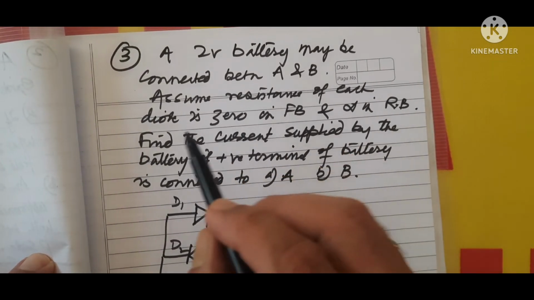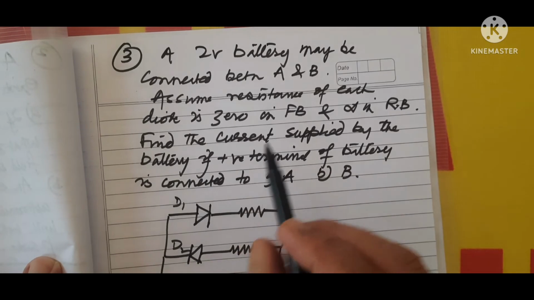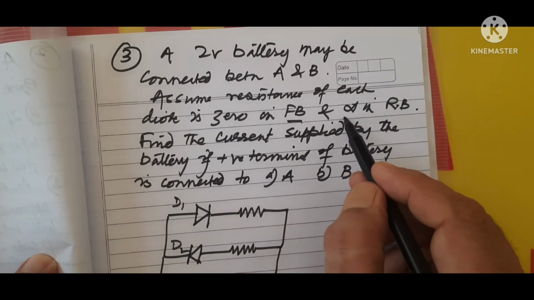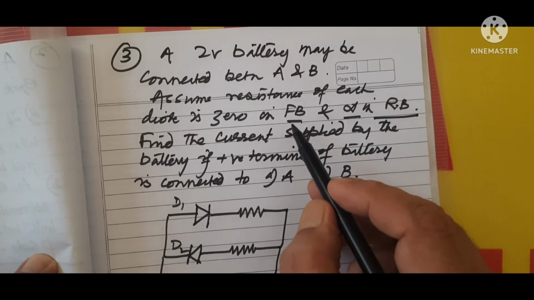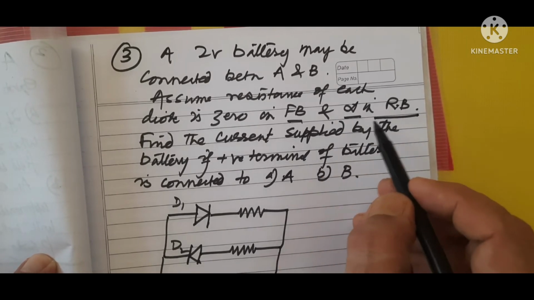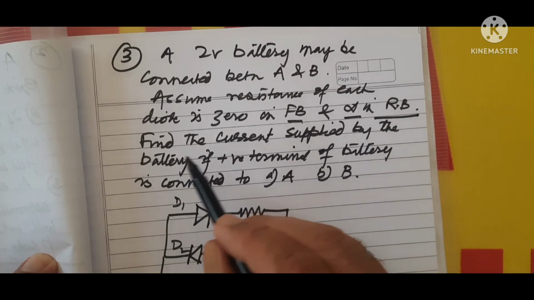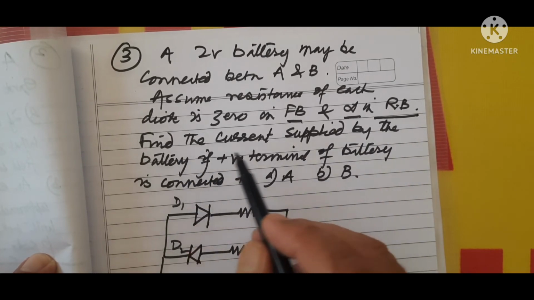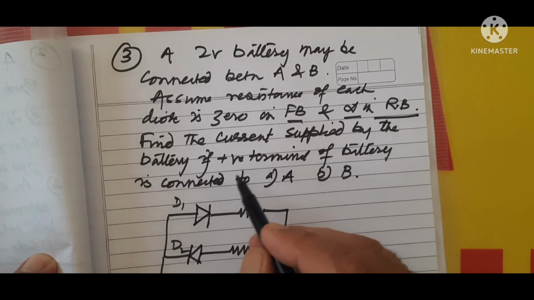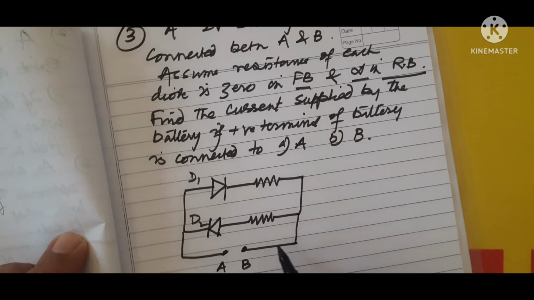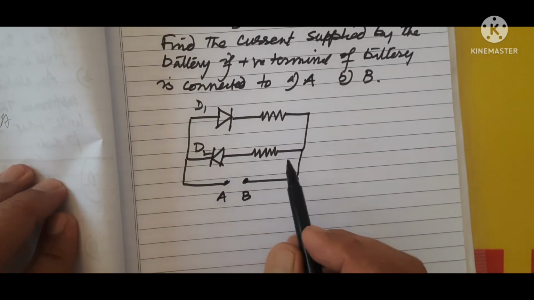Third number, a 2-volt battery may be connected between A and B. Assume resistance of each diode is 0 in forward bias and infinite in reverse bias. Find the current supplied by the battery if positive terminal of the battery is connected to A and B. This is a diagram.